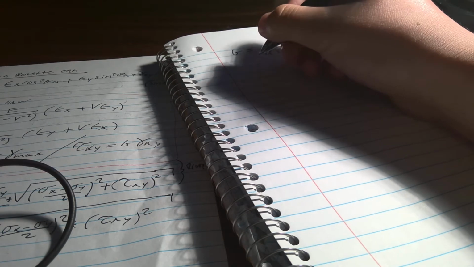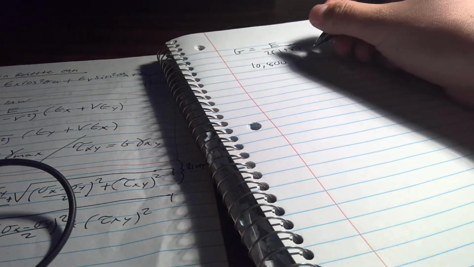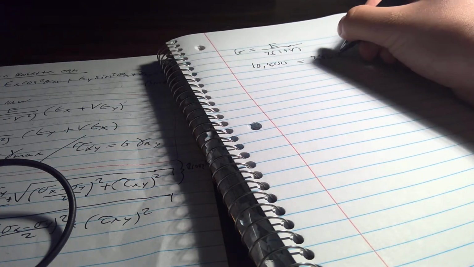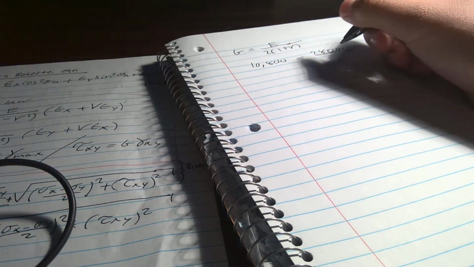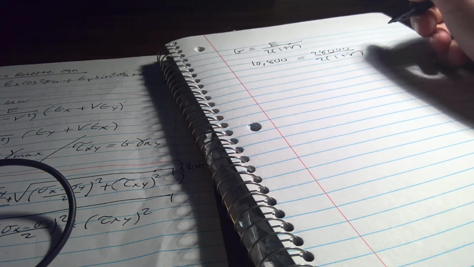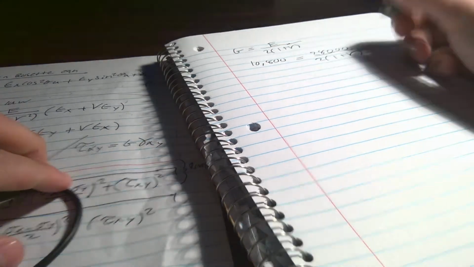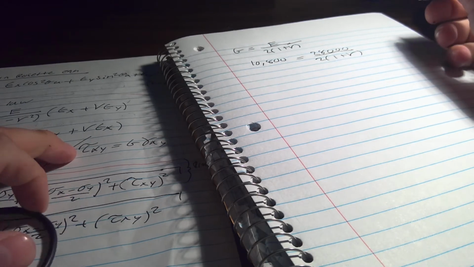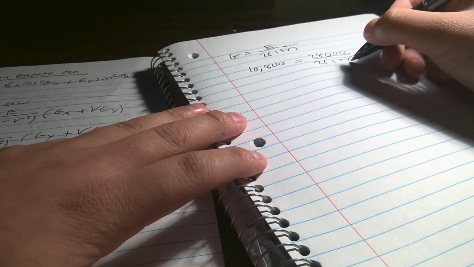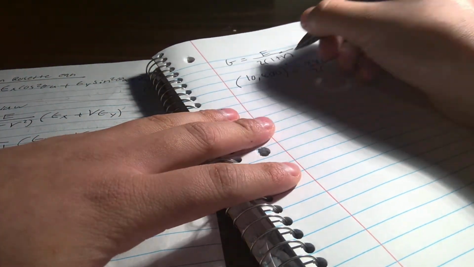So for G we have 10,800. For E we have 28,000 KSI, and then 1 plus V. So, okay, from here all we do is find the inverse, because we want to find Poisson's ratio, which is this right here. So we can just find the inverse.